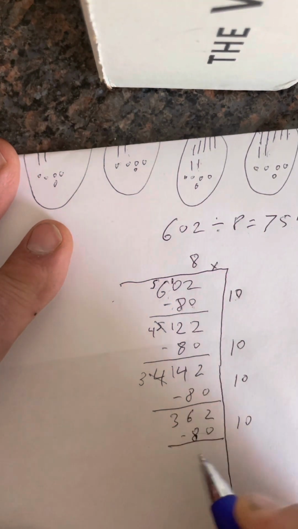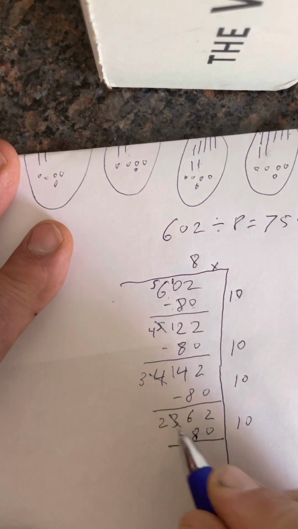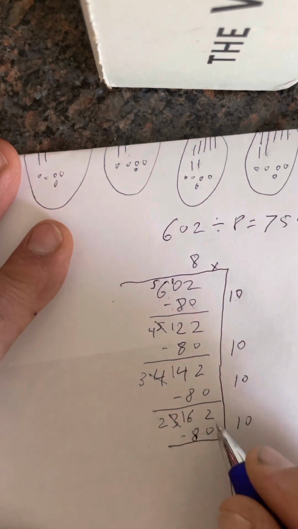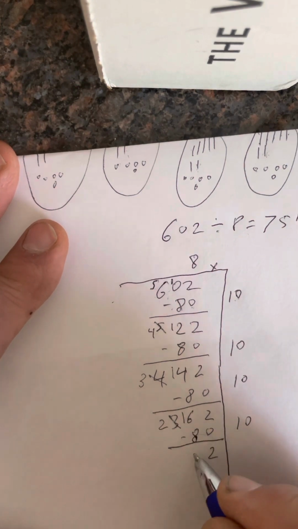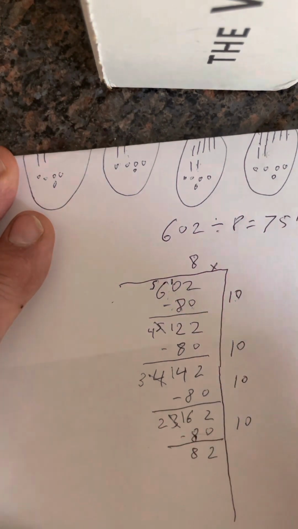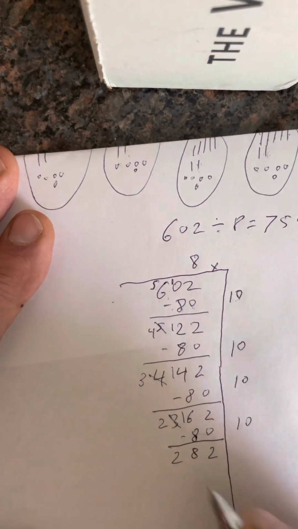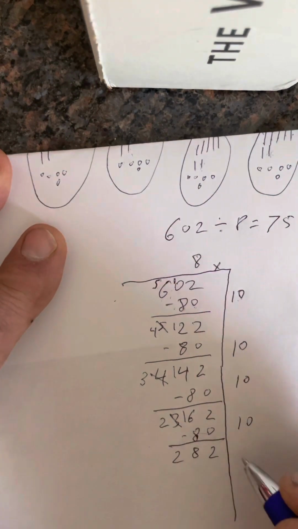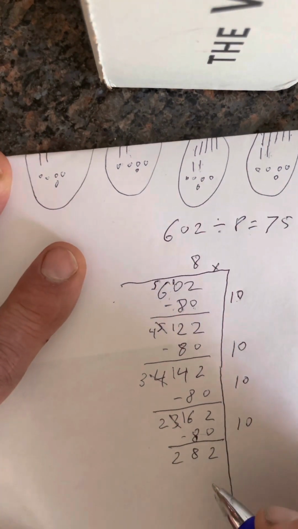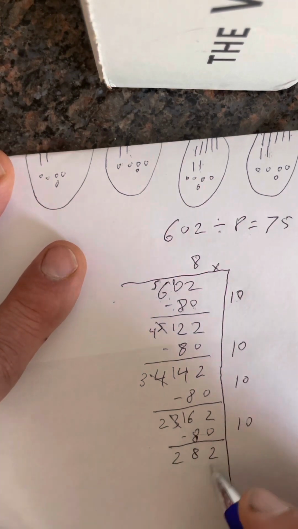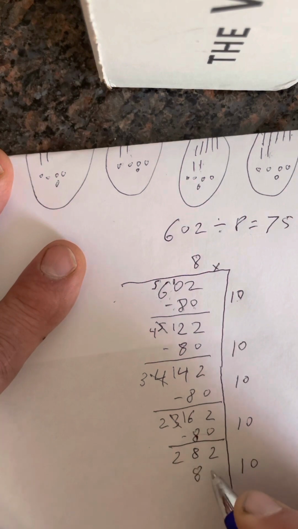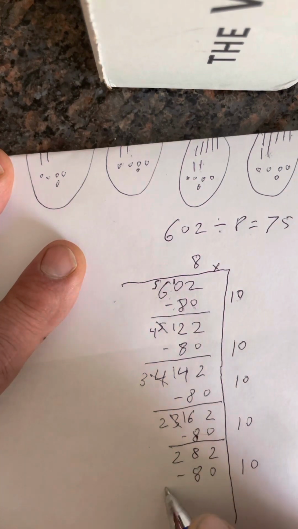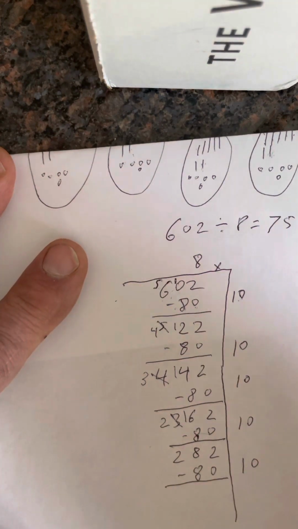Again. This becomes a 2. This becomes a 16. 2 minus 0 is 2. 16 minus 8 is 8. And carry the 2 down. We still haven't run out of numbers here, so I'm going to do it again. 10 is 80, because it's just repeated subtraction.